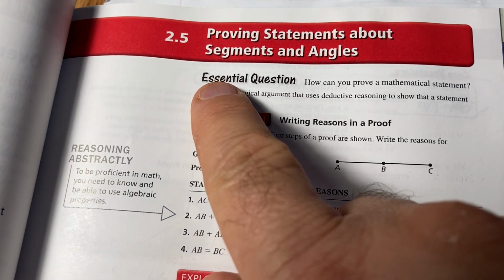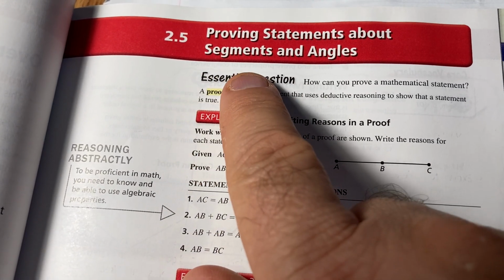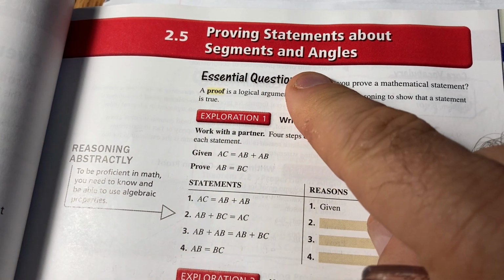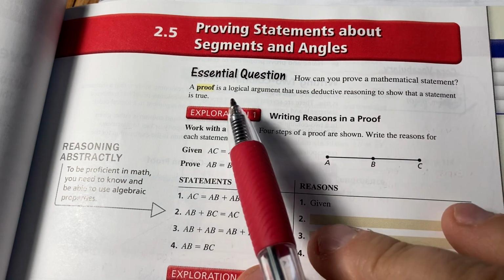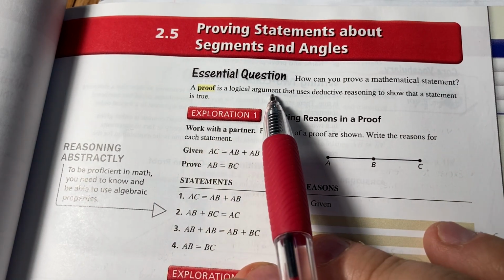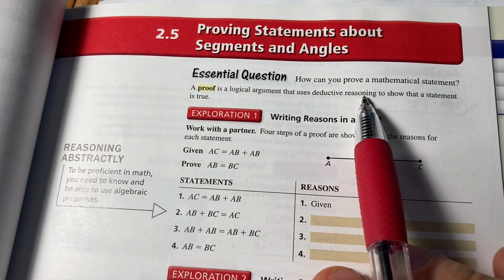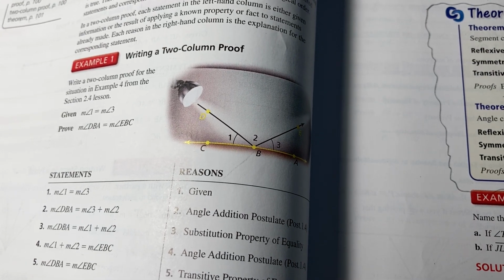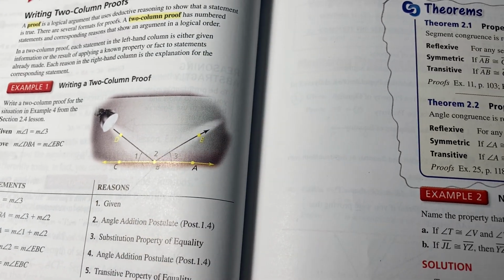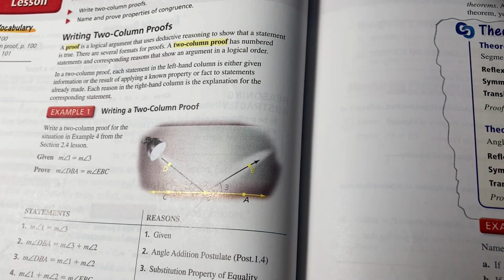Alrighty then. Section 2.5, proving statements about segments and angles. So, first thing, a proof is a logical argument that uses deductive reasoning to show that a statement is true. These proofs tend to be difficult. They tend to be not easy. You usually need to go over it more than once just to understand what it is.